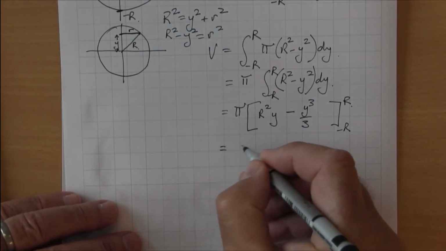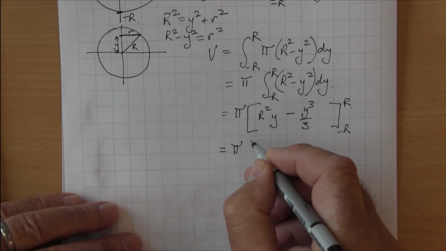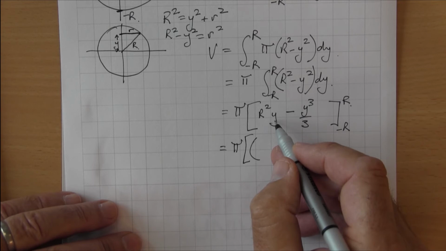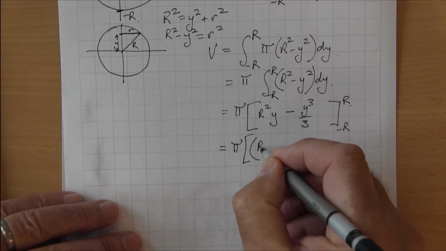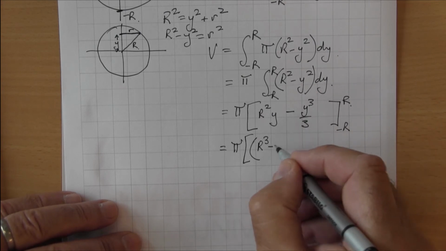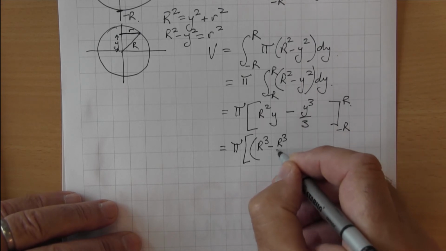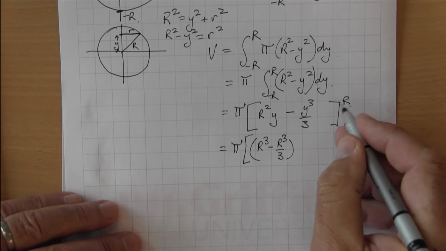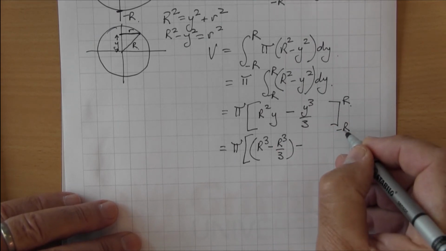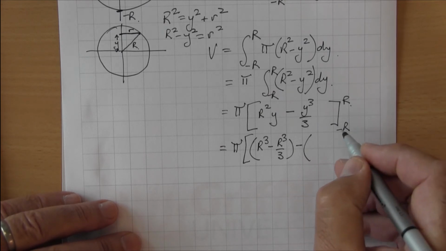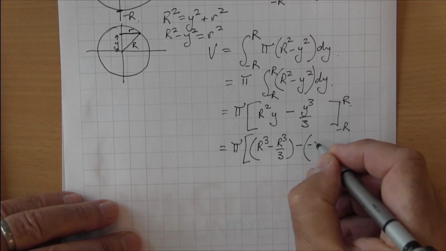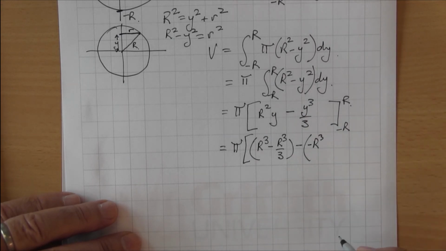We can now do a substitution in pi. Now we let y equal capital R, so that'll be R cubed when I multiply R squared times R, minus R cubed on 3. So that's when I substitute in capital R, minus when I substitute in minus R, so that'll be negative R times R squared, so that'll be negative R cubed.